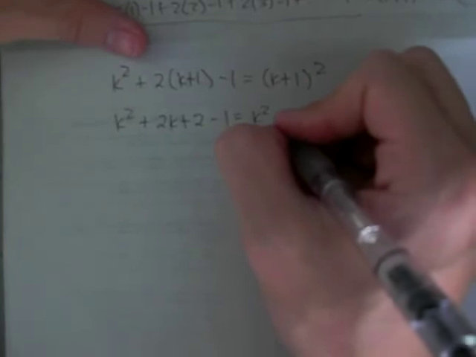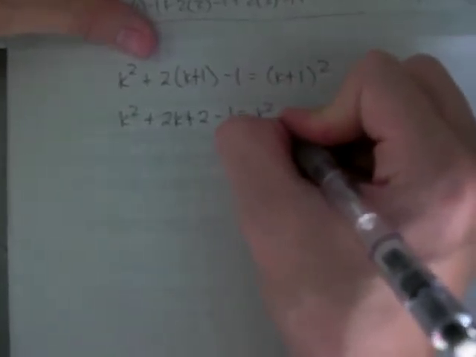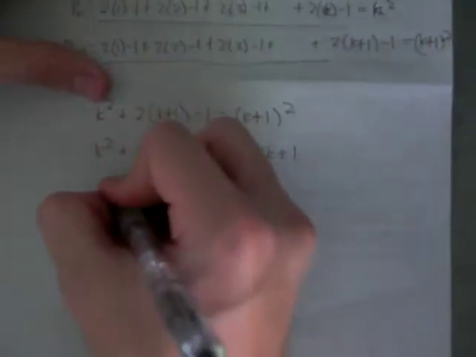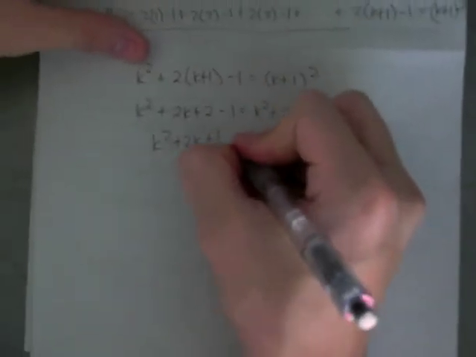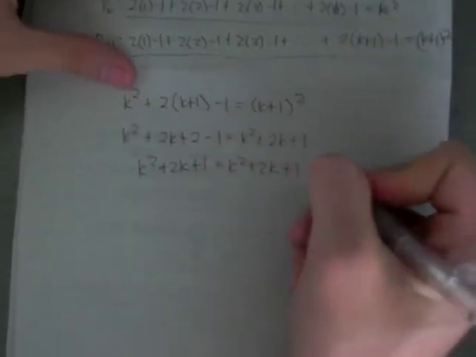Then squaring a binomial, first we square the first term, k squared, multiply by 2 both the first term and the second term, plus 2k, then square the last term, plus 1. So we get k squared plus 2k plus 1, simplified, equals k squared plus 2k plus 1. So we can say that it is true.